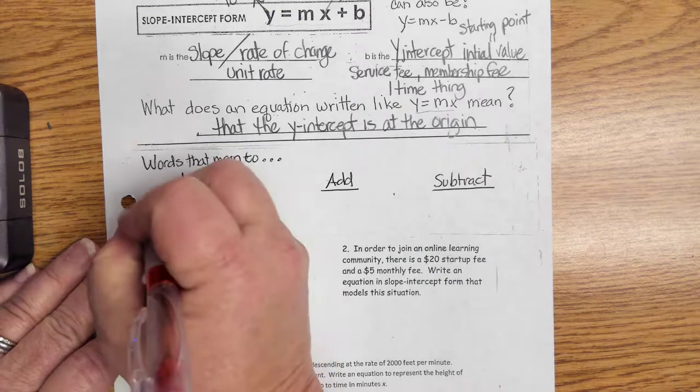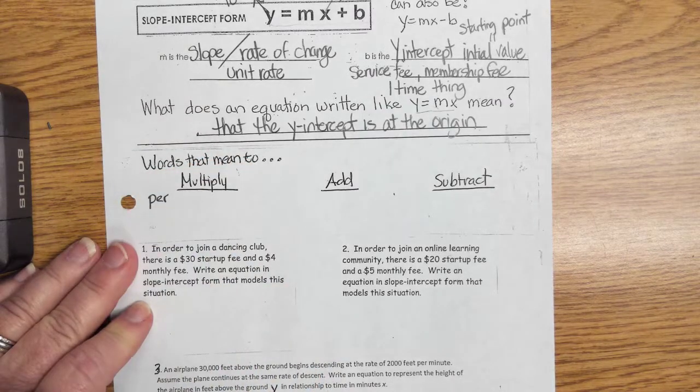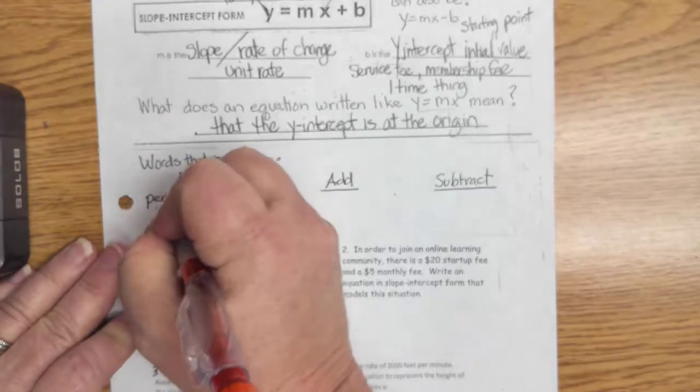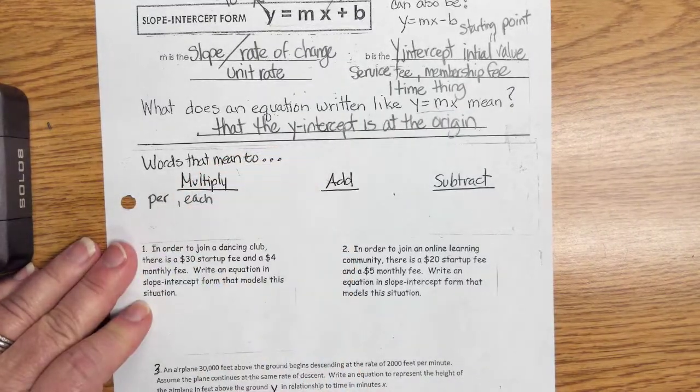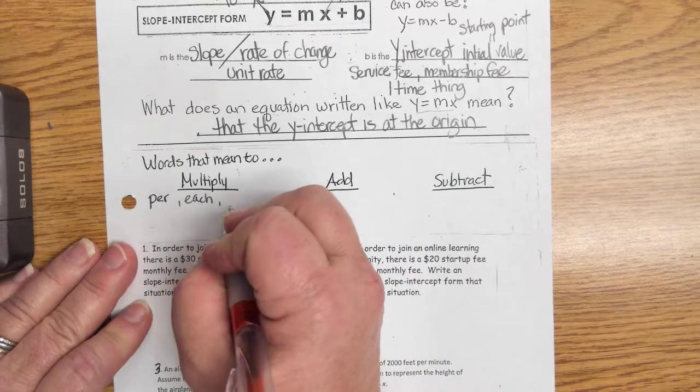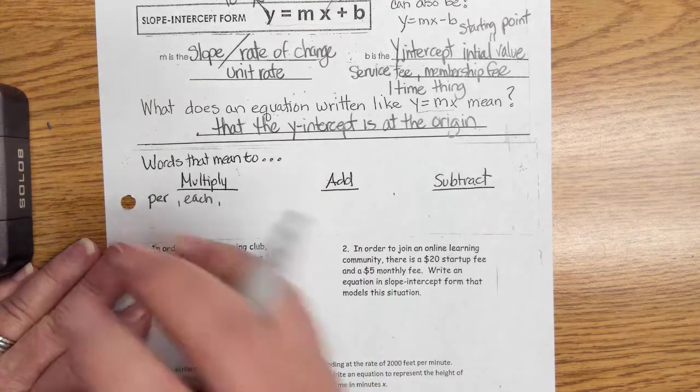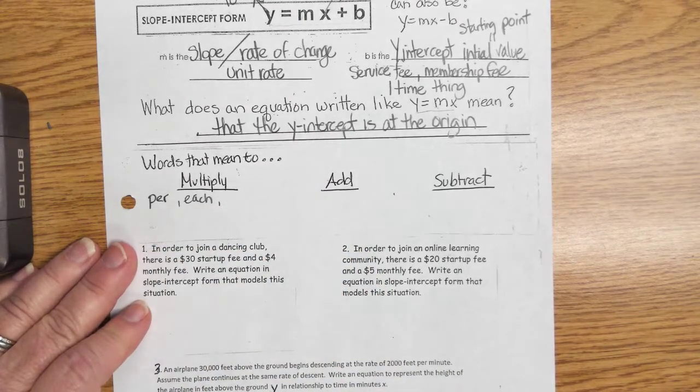Multiply is usually per. Another thing it can be is each. When you say each month, each day, each year, something each hour, for each hour. Those are per and each. I'm trying to think of some more words that mean to multiply.